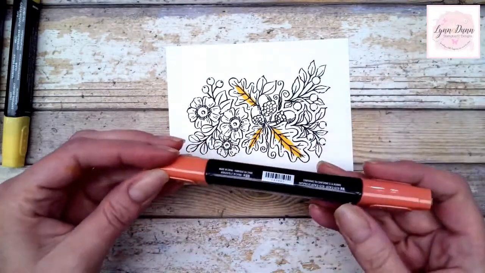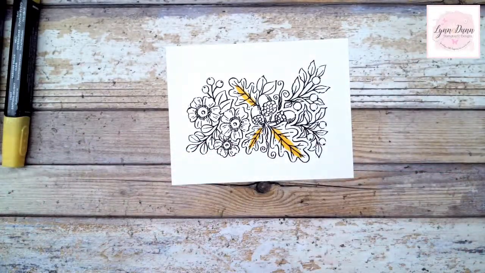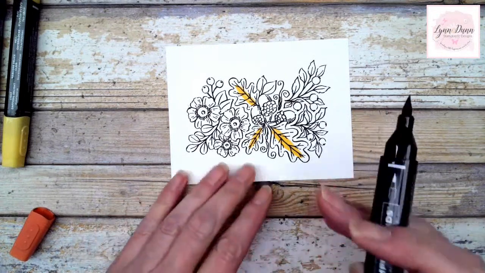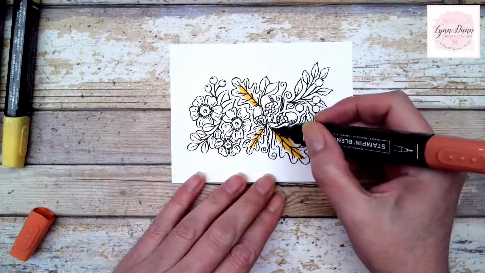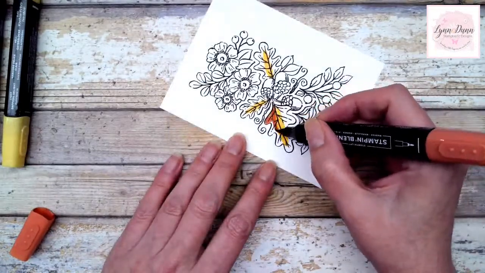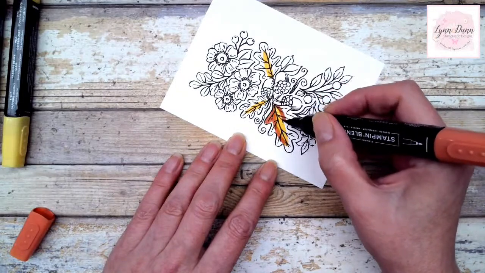Then I took my Cajun Craze, and my Cajun Craze keeps falling apart, so hang on. There we go. I keep pulling my marker apart every time I take it apart. Then I added some Cajun Craze right around this and highlighted the yellow.